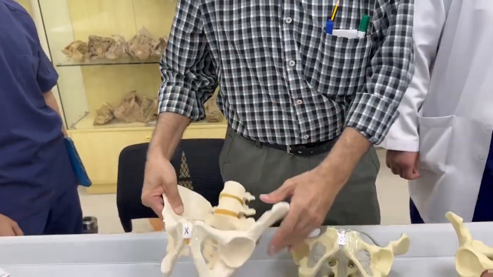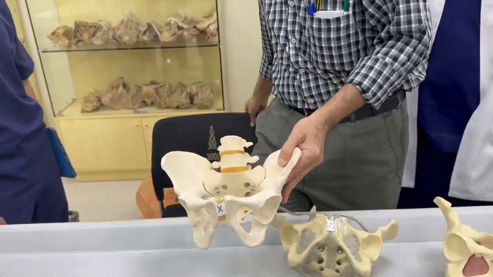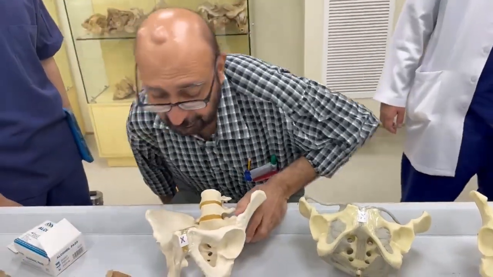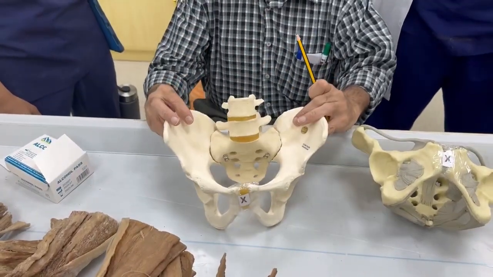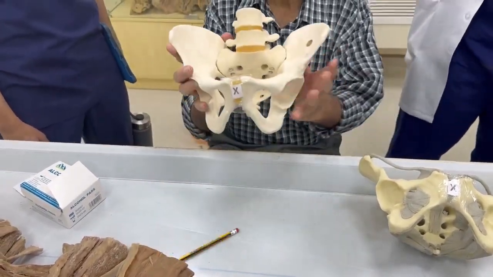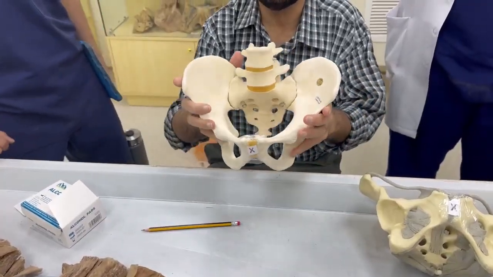Yes, pubic arch. Okay. Now, what are the structures here? I can see the pubic one. What are the structures here? I can see. Okay, this is a bony pelvis. The shape is not like this. The position is not like this. The position is actually like this.